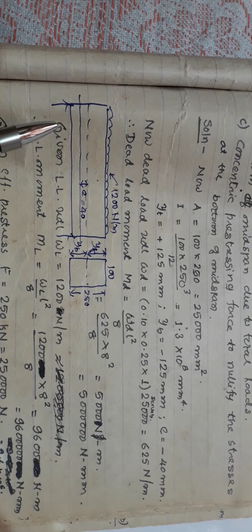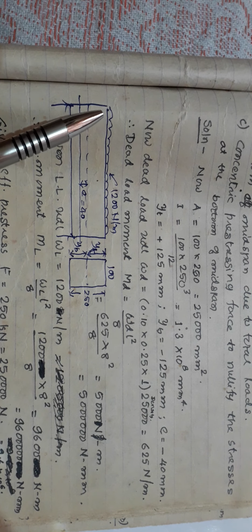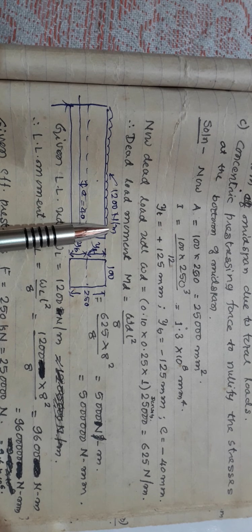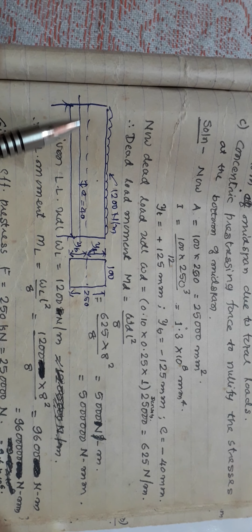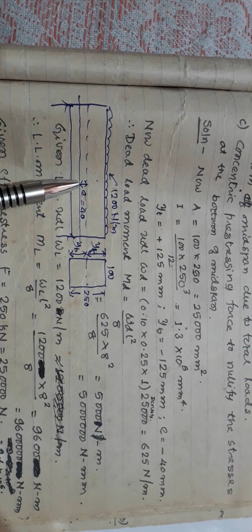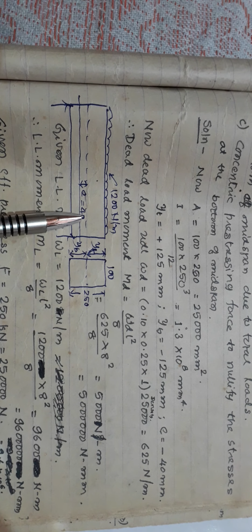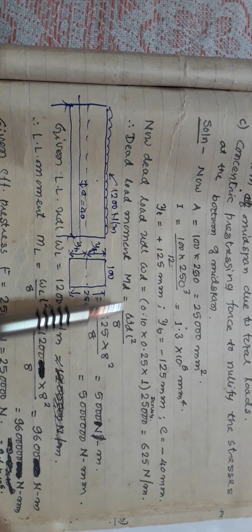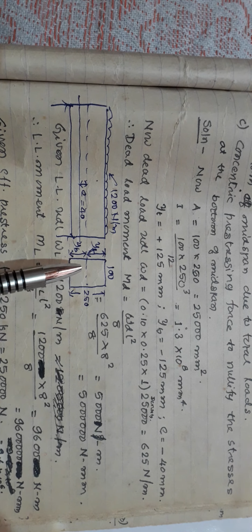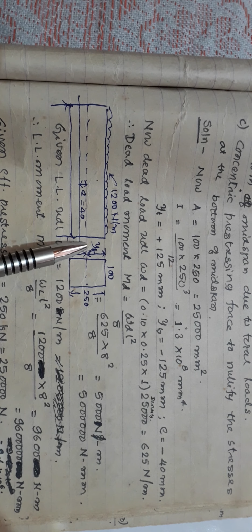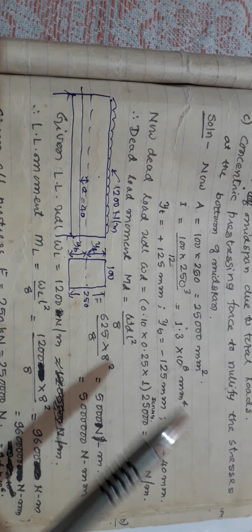So now what he has given here is a beam of span 8 meter. It carries a UDL of 1200 Newton per meter, and it has a straight cable laid at an eccentricity of 40 mm. E is equal to 40 mm, and the cross section is 100 mm by 250 mm. Since the depth is 250 mm, you can write yt and yb also. So yt is 125 and yb is also 125.